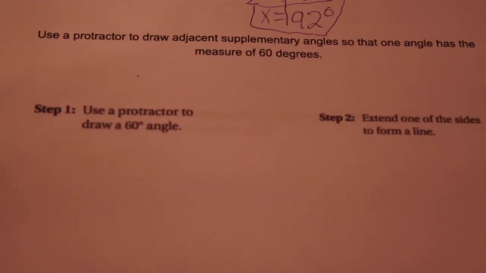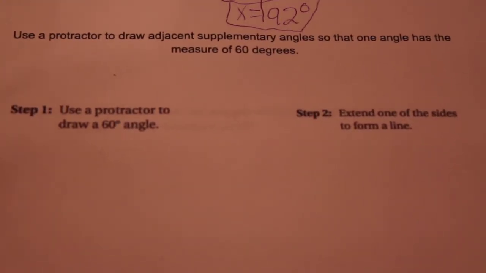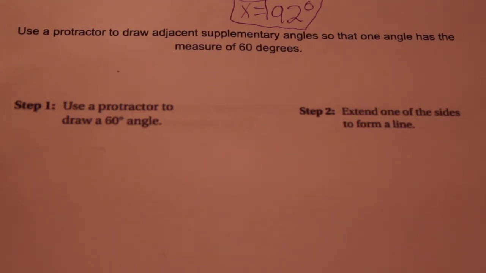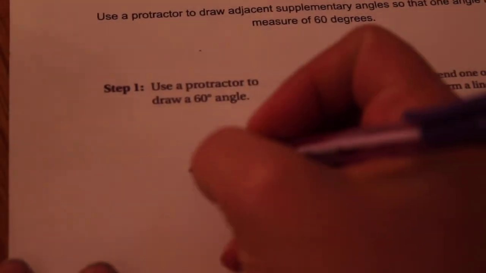Now I would like you to get a protractor out. If you don't have one, please pause the video and come up front and get one. Use a protractor to draw adjacent supplementary angles so that one angle has the measure of 60 degrees. So you're going to take your protractor. The first thing you're going to do is draw your ray.